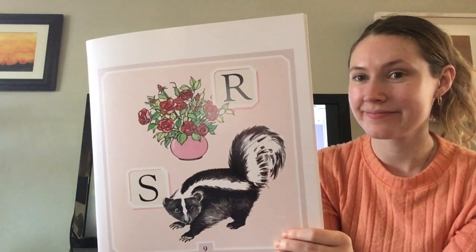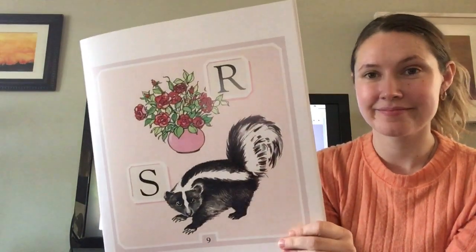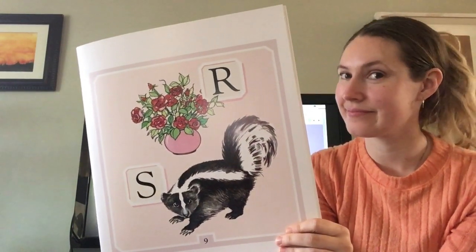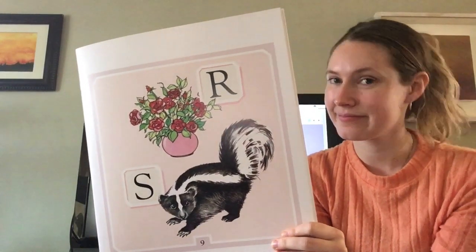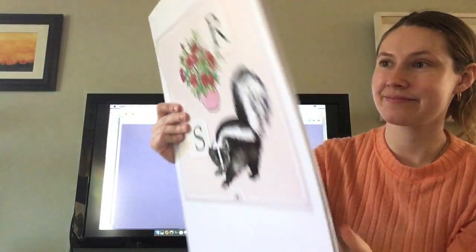Now look at the skunk with the stripe down its back. S was once a little skunk. Skunky, wonky, yunky, skunky, smelly, plunky, little skunk. Now turn the page.